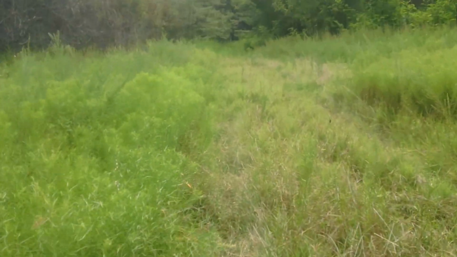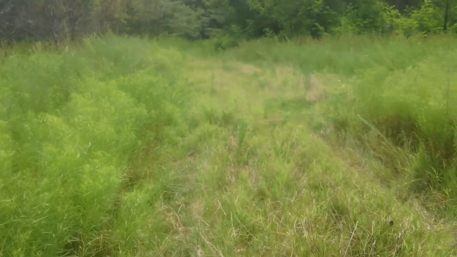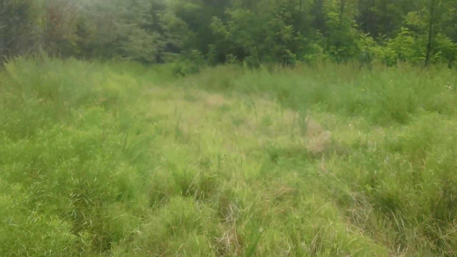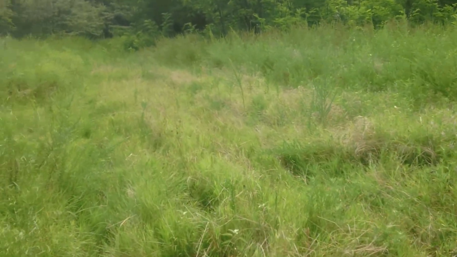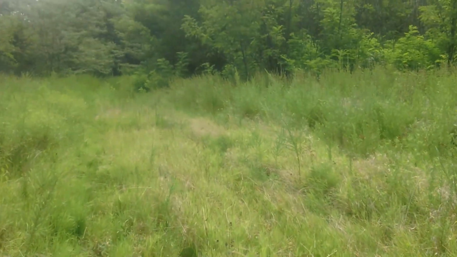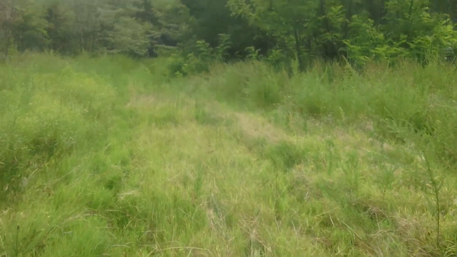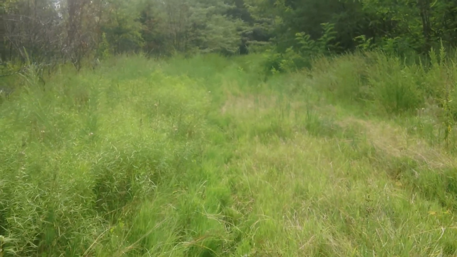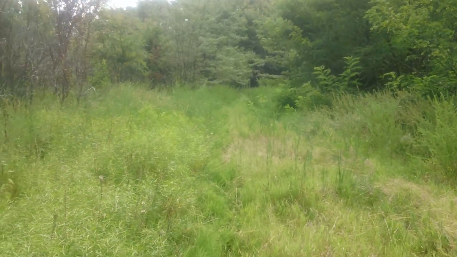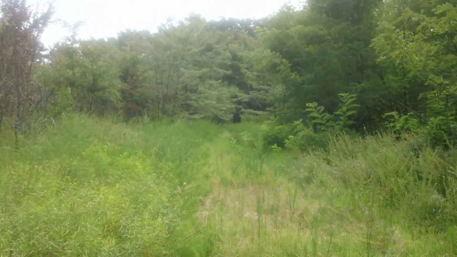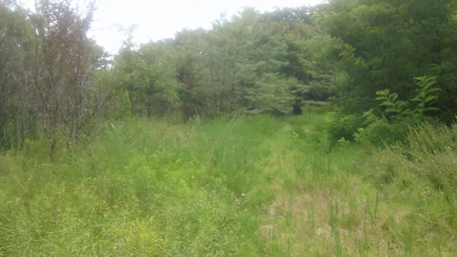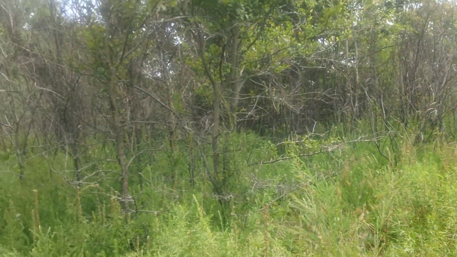So let's go a little bit further and I'll show you some more early successional trees, all of which are, I remind you again, connected with one another underground, and that's part of their survival. They keep each other alive. Now, I do not know whether they connect together with genetically different members of the same species.